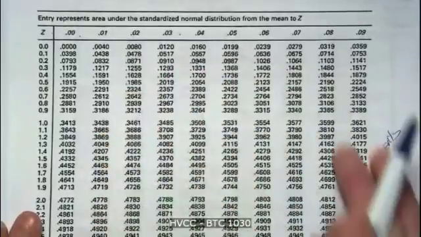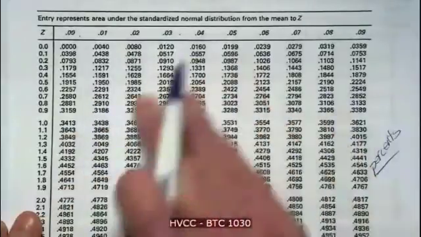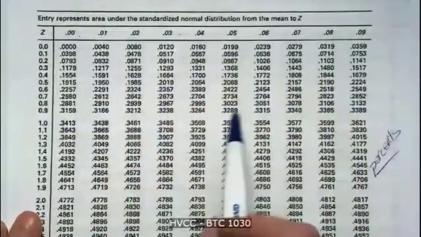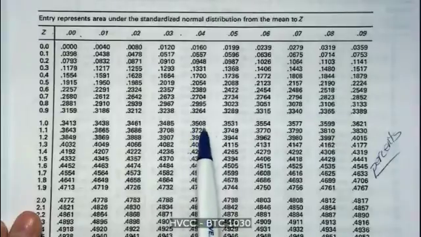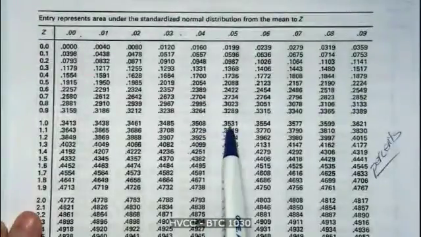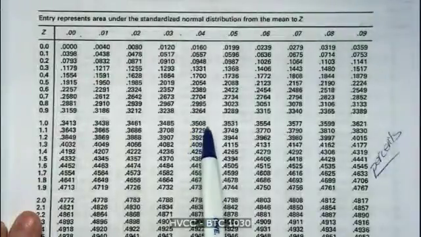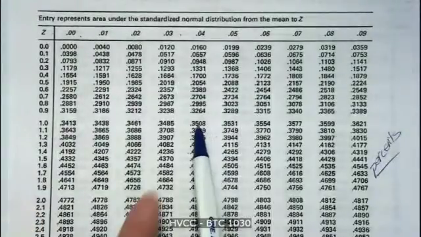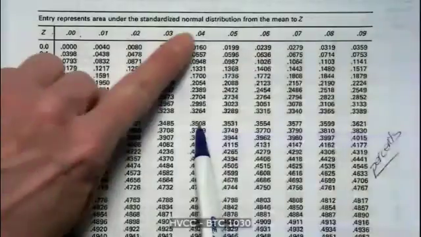We find 0.35 or a number close to 0.35 in the center of these percents. So if I come along here, here's 0.3485. That's about 15 away. 0.3508, that's 8 away. 0.3531, that's 31 away. So 0.3508 is the closest percent, and we'll select that. Well, how do we find the Z? Well, we come out, and our Z is 1.04.